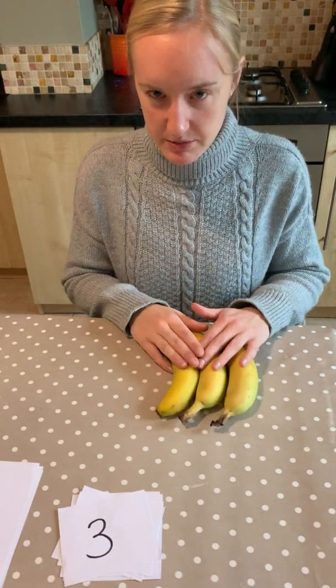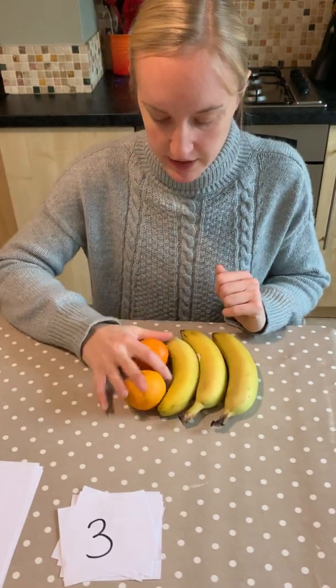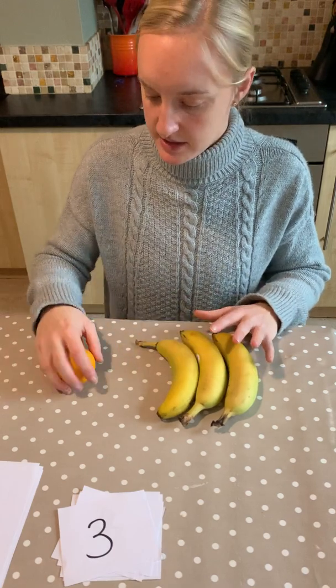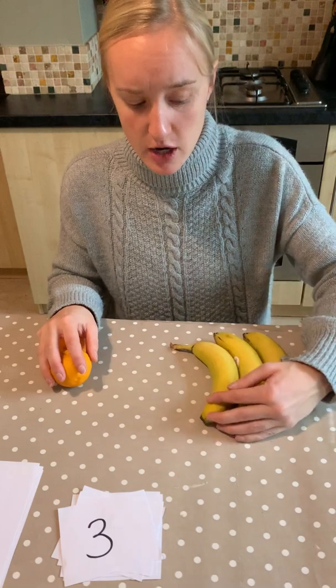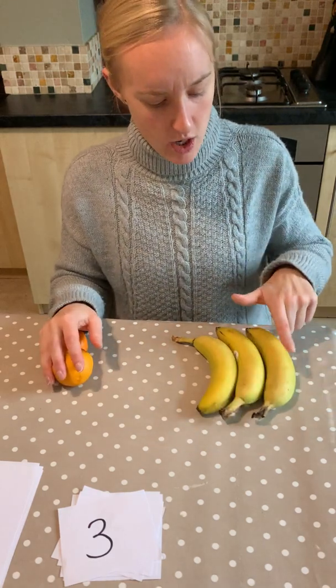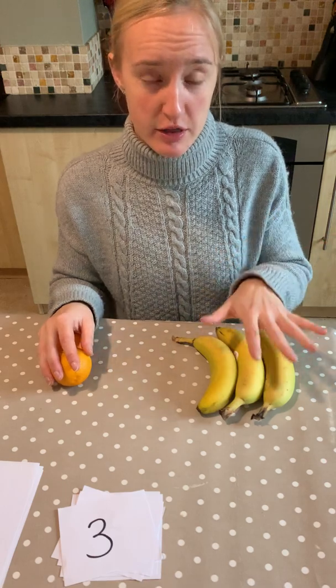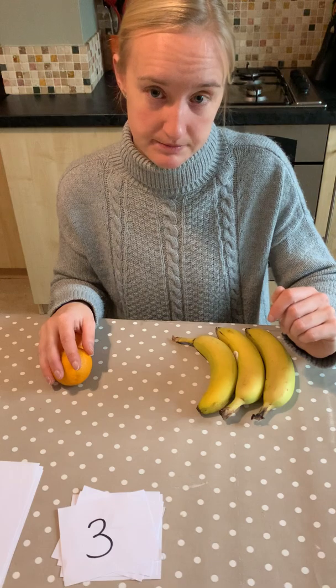I've got some bananas, but now I'm going to introduce my other fruit that I've got, so I'm going to get some oranges now. Okay, so now I'm going to use these bananas and these oranges. So let's check how many of each I have got. So first I've got 1, 2, 3 bananas. So I can say that there are 3 bananas. Make sure you've got 3 of your objects.